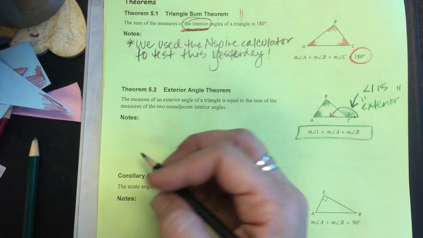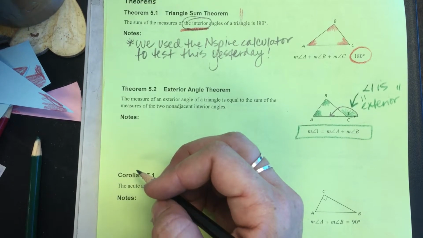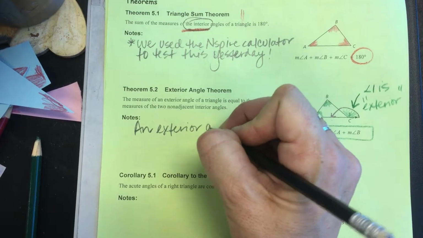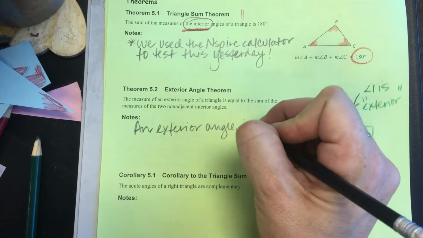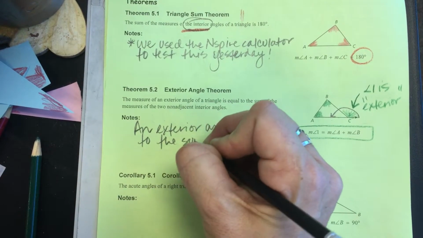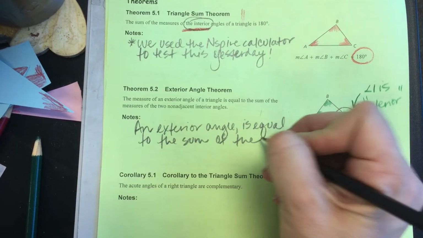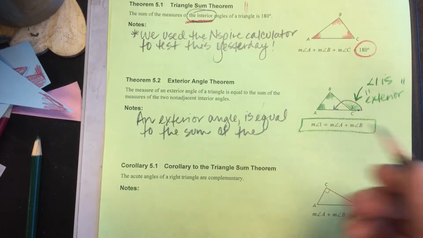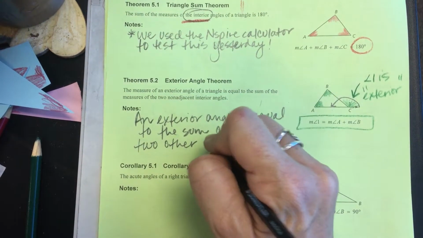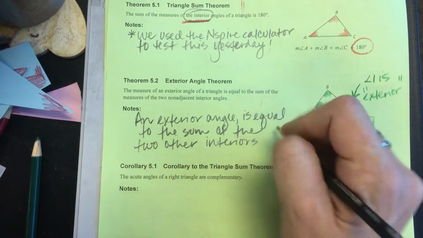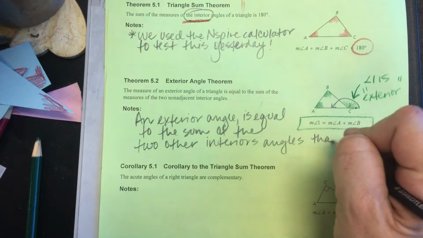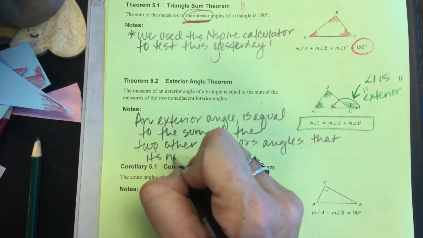How can I say this in words? An exterior angle is equal to the sum of the two other interior angles that it's not paired with, that it doesn't touch.